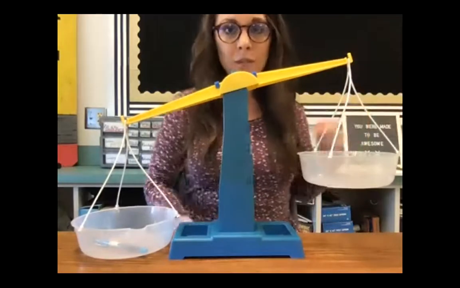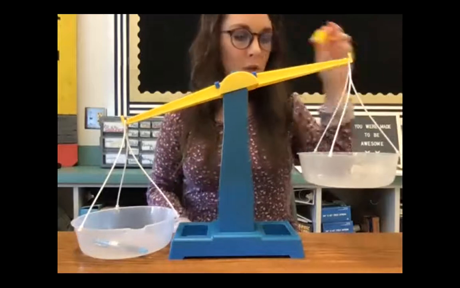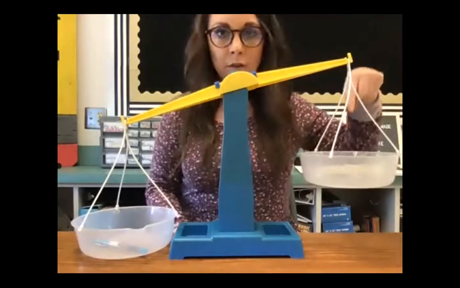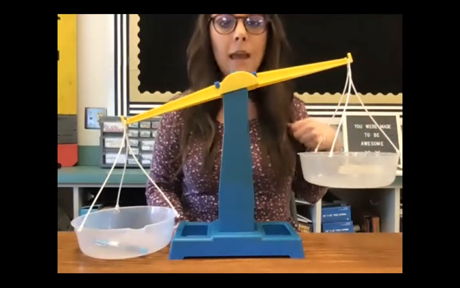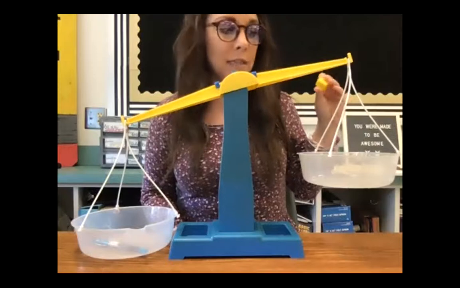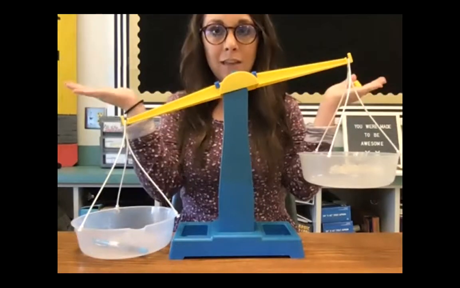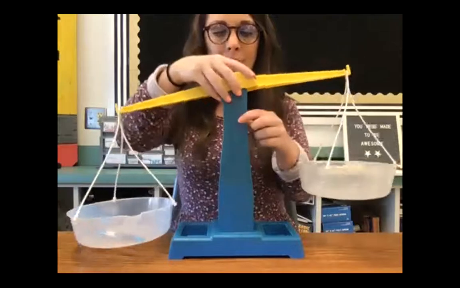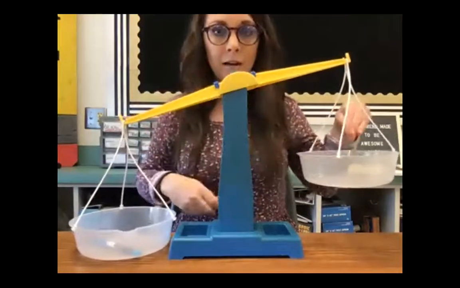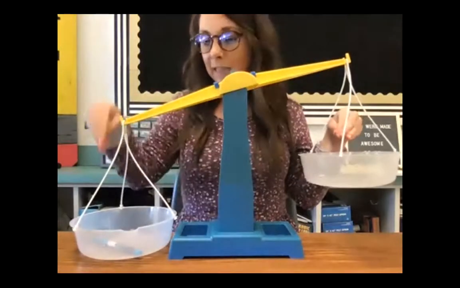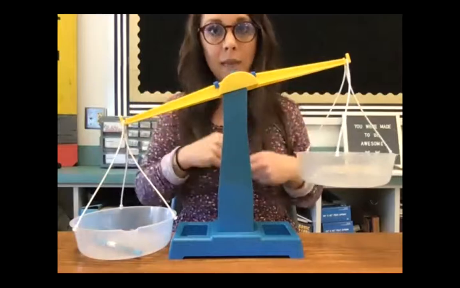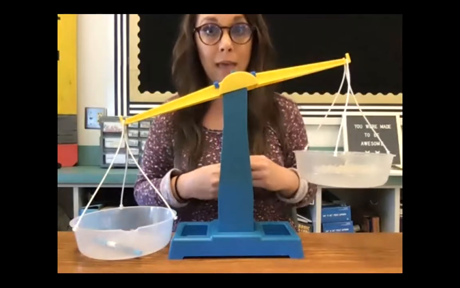I'm going to add one cube at a time to the other side of my balance, and keep going until the two sides of my balance are equal or even. That tells me that whatever is over here has the same weight as whatever is over here.